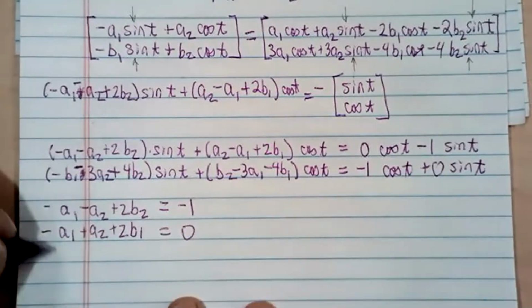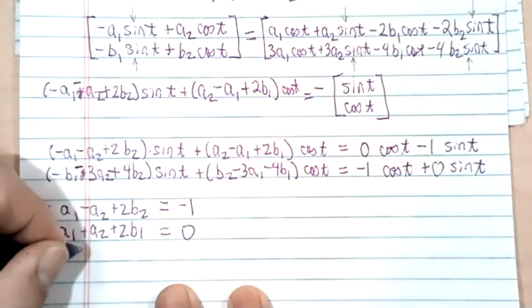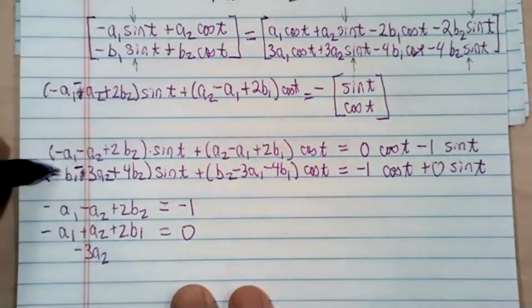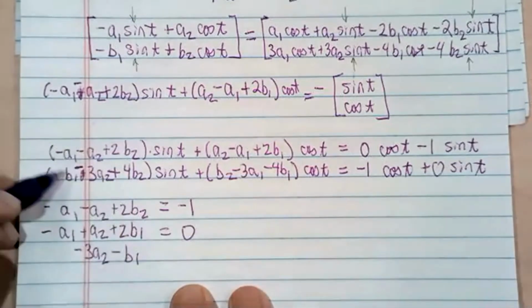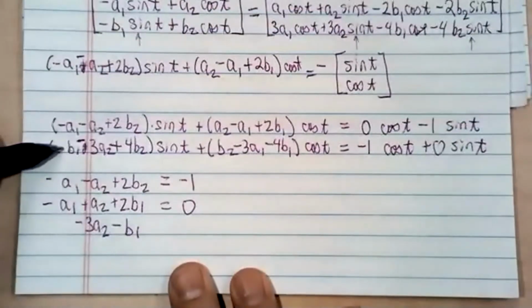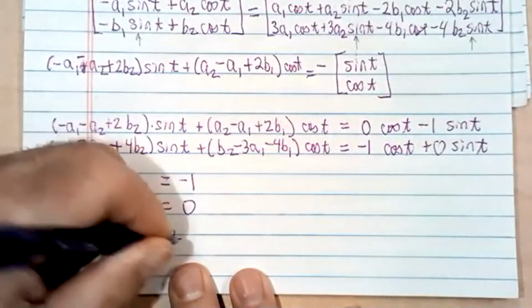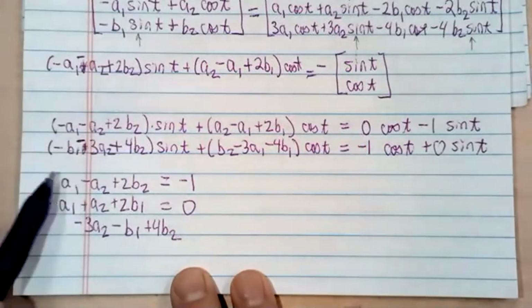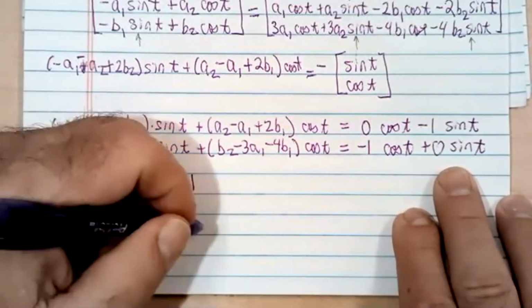Down on the bottom, I've got minus 3a2 minus b1 plus 4b2, and that adds up to the coefficient on sine on the right-hand side, which is 0.